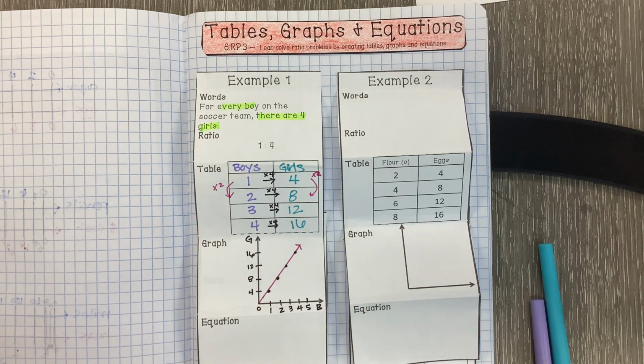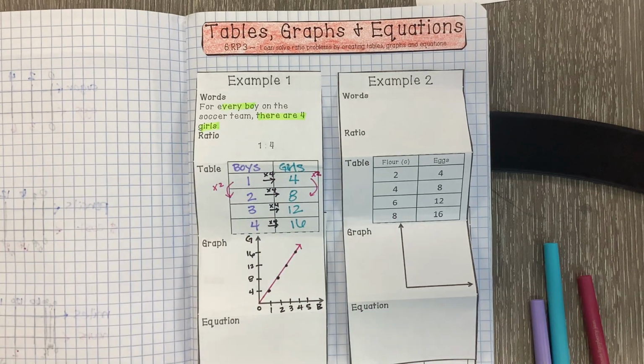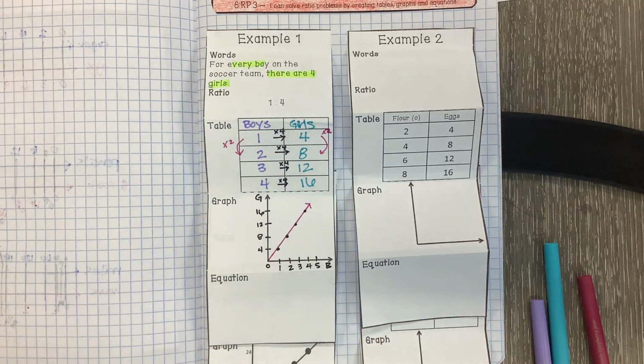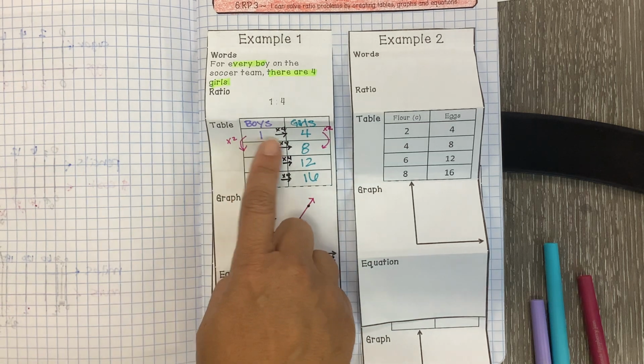And then our equation. So we are going to make an equation using B and G, just to keep it kind of matching. So I'm going to use my variables B for boys, G for girls. For every 1 boy, it's 4 girls.